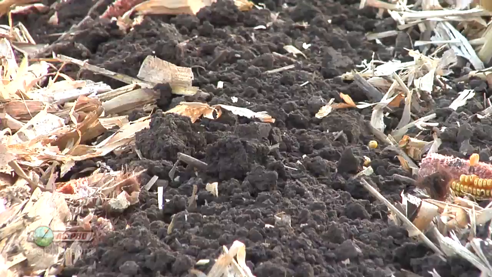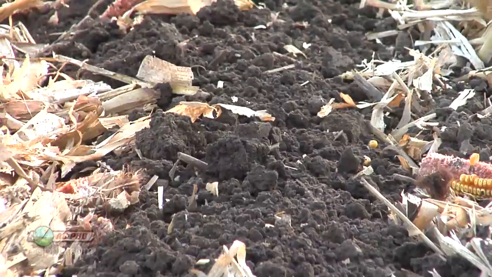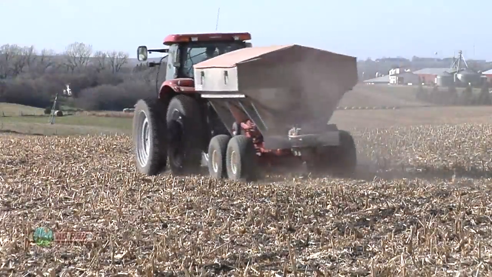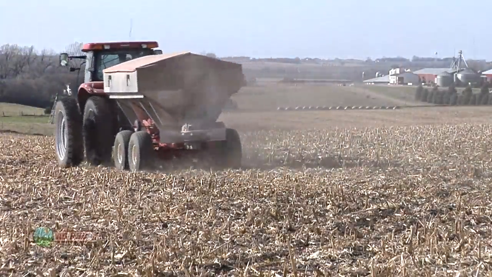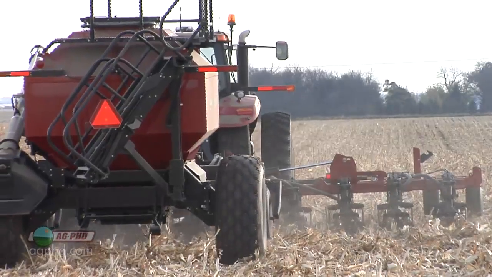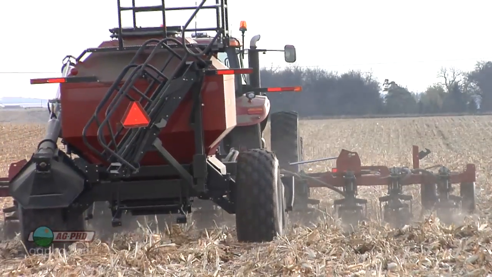Protecting nutrients from runoff and nutrient stratification in the top few inches of soil is good for crop production, but also good for our whole industry when it comes to preserving water quality. Fall fertilization is always going to happen, and it's not a bad thing. Just pick the right products, use the proper equipment, and be efficient and environmentally safe. That's all for today's Iron Talk, and now back to the show.